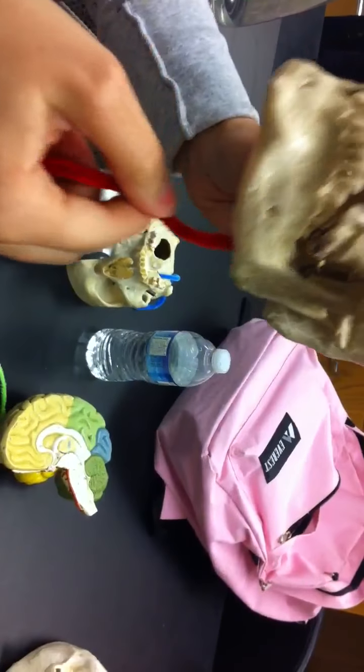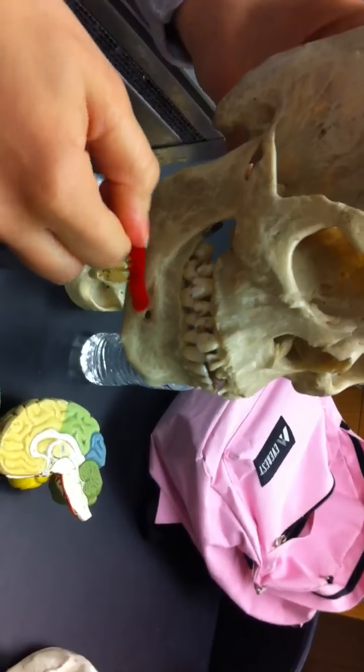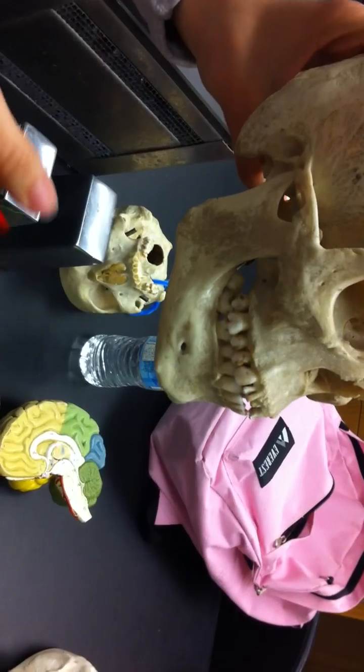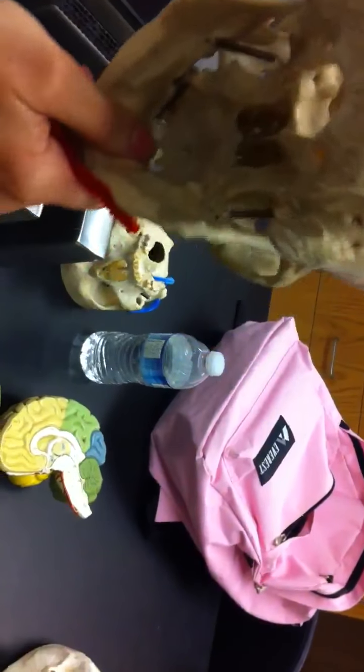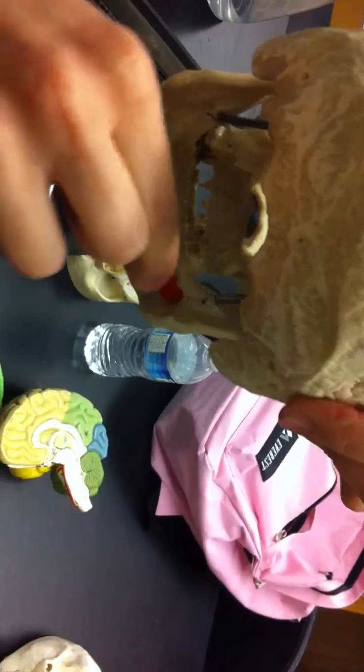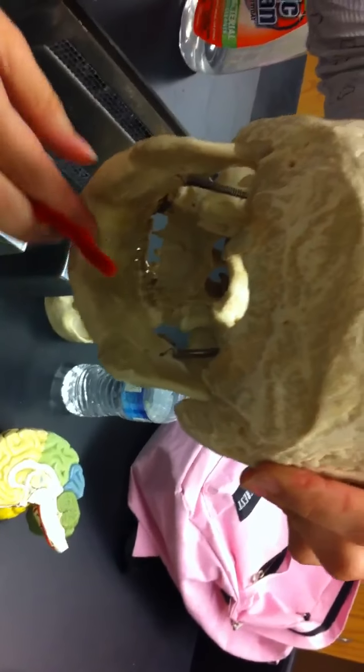This is the mandible. General area is the body. Mental foramen. This is the ramus. And this is the mandibular foramen. It's on the inside.